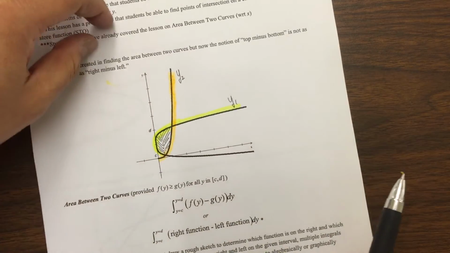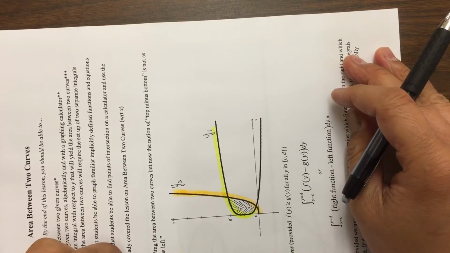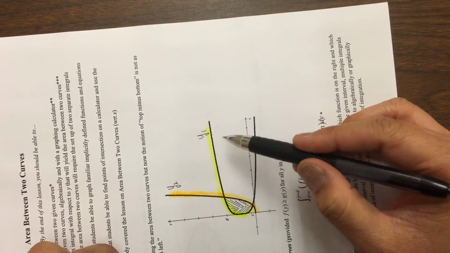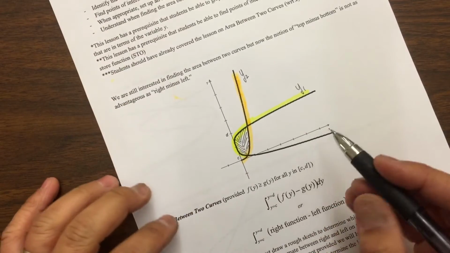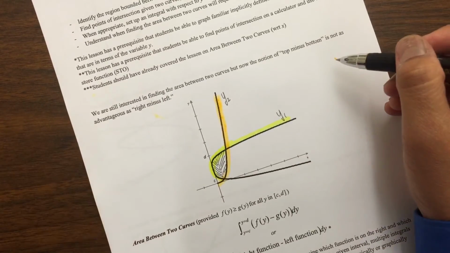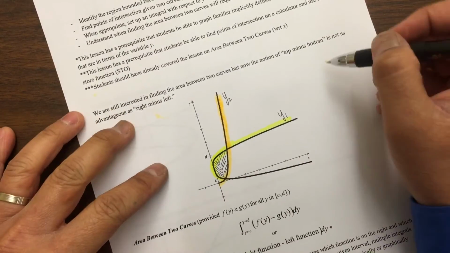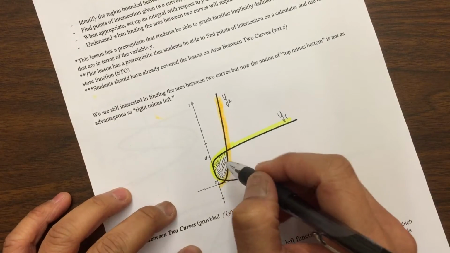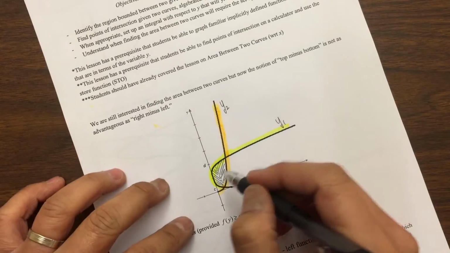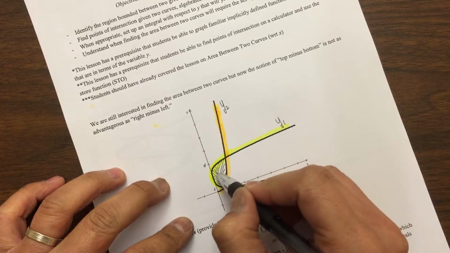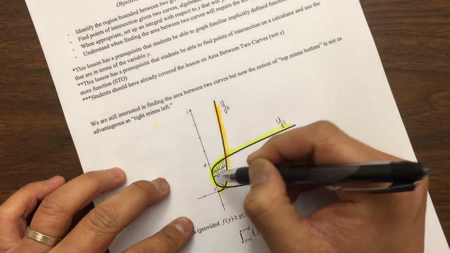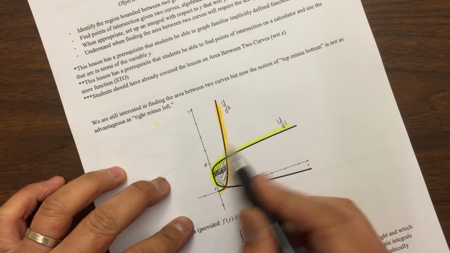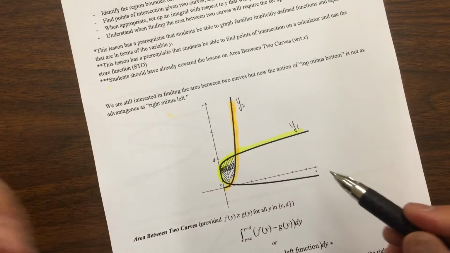Now when we orient the graph this way, then we're now working in terms of dy. In other words, instead of integrating with respect to x, we're integrating with respect to y. One way to understand that is we now are dividing our area into strips of rectangles, but they are now in this direction, the dy direction, and that's why we have to work in terms of dy.